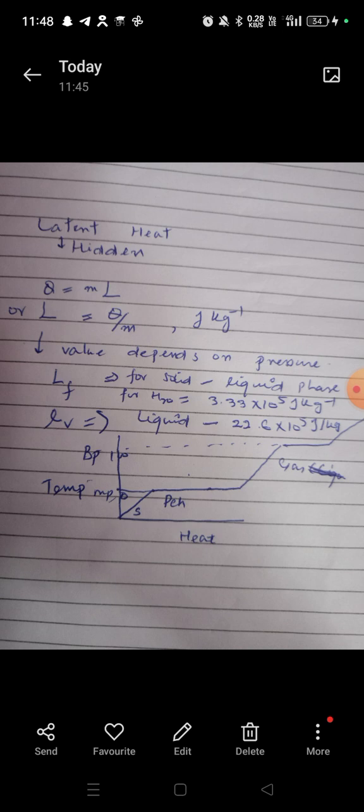So that's why it's hidden, because you don't see the change in temperature. Even though you see the change in state, you don't see the change in temperature. The measuring concept is temperature, but because you do not see any change in temperature during the phase transition, you call it latent heat. The energy you have supplied is there, but the temperature has not changed.